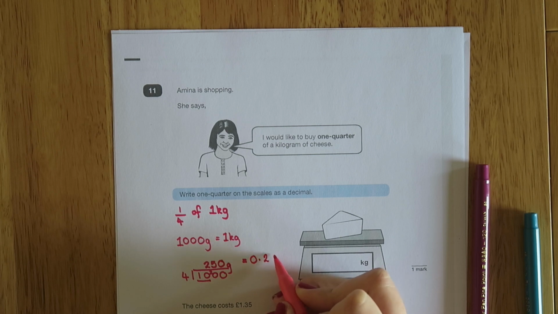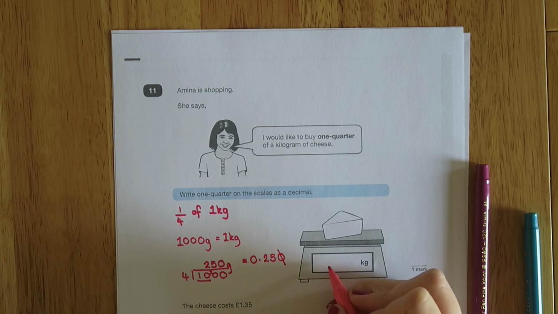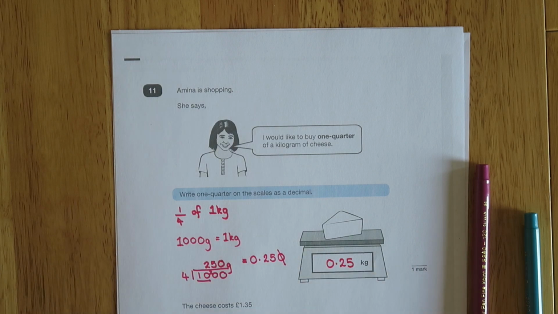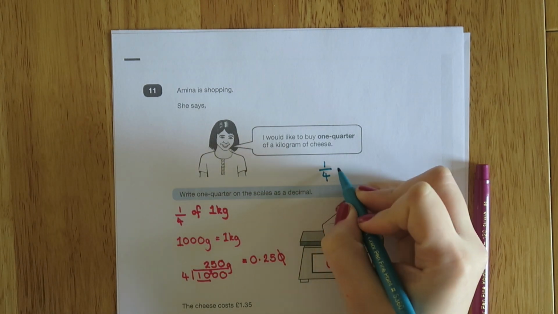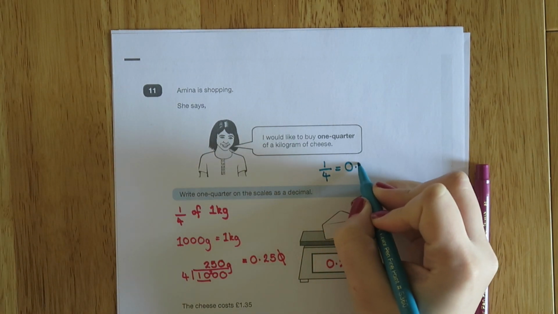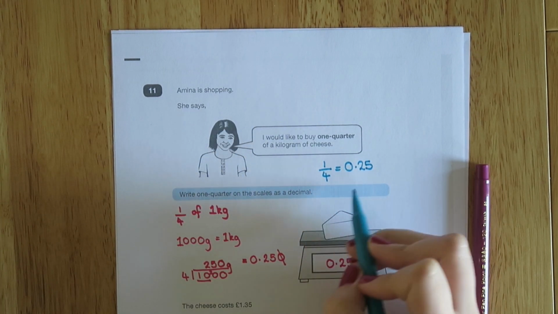So 0.25. We could add the 0, but it doesn't make a difference whatsoever. So the answer is 0.25 kilograms. The key thing to remember here is that 1/4 is equal to 0.25. That is a key fact to remember.